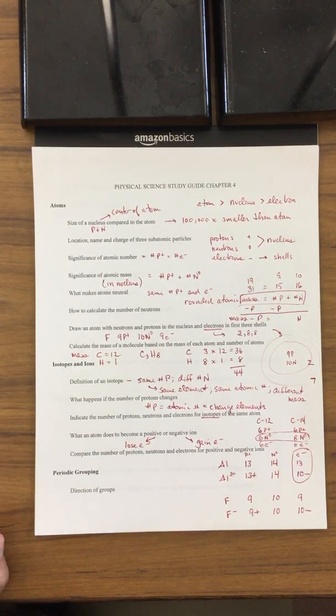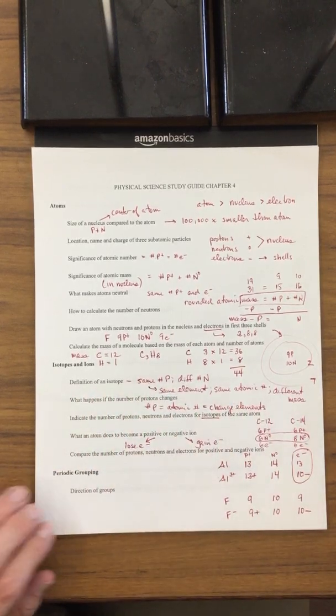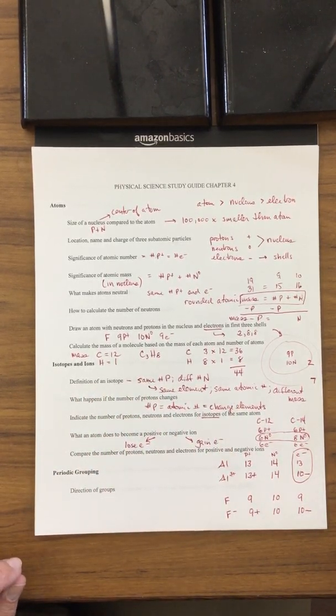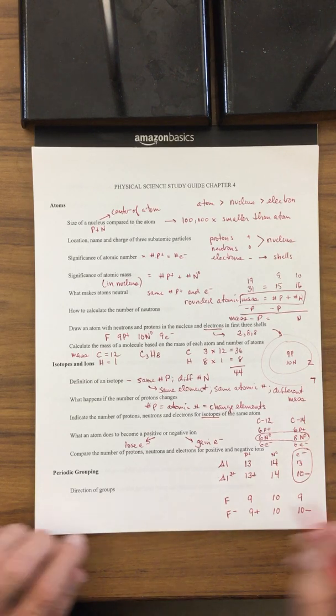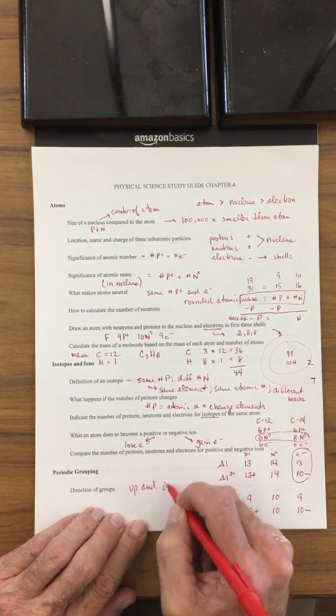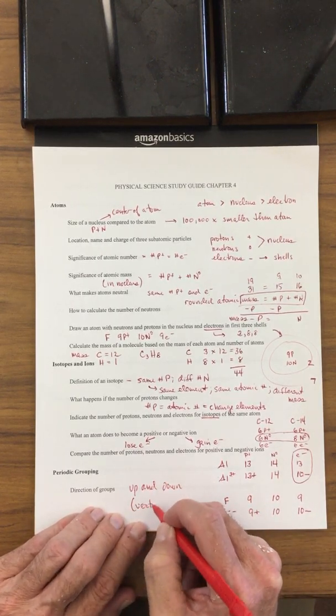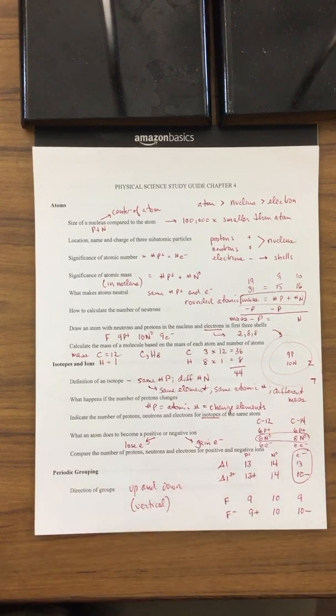We're now going to go to periodic groupings, and this is the directions of the groups. Now the groups are also called the families, and these guys are going up and down. So we're talking about group 1, group 2, etc. Group 1 are your alkali metals. Group 2 are your alkaline earth metals. So the direction of the groups, these guys go up and down. So these are the elements that are in the vertical columns.